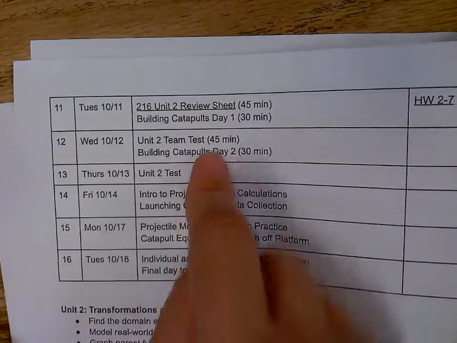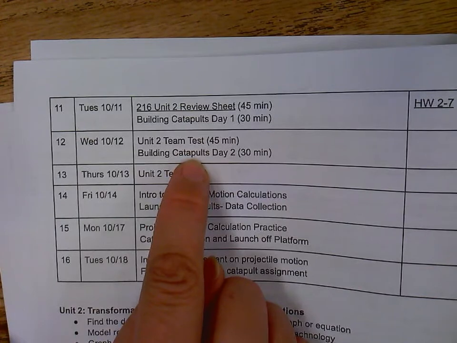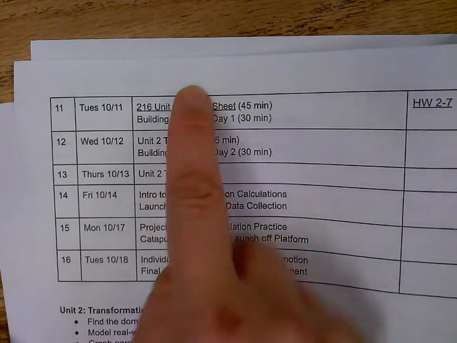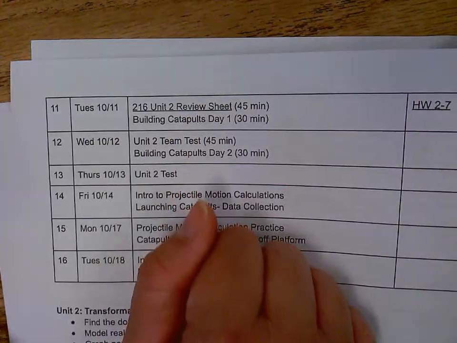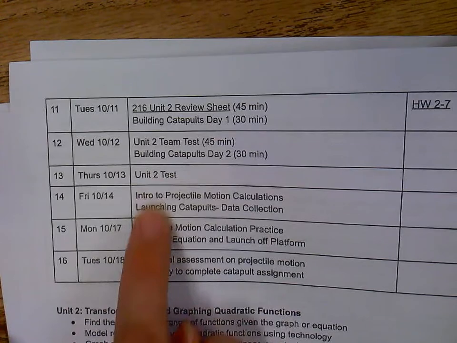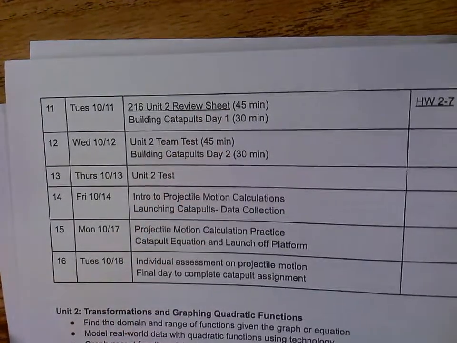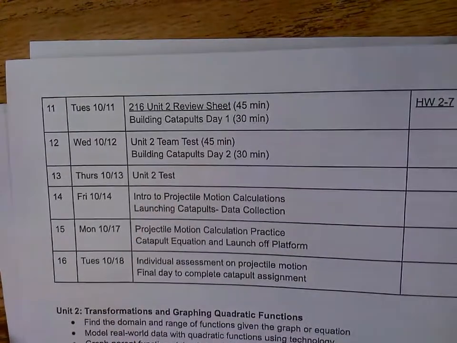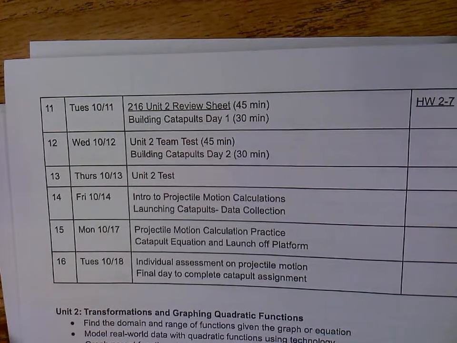And I kind of am splitting the review over a couple days because I know 4.5 days you're going to forget a lot. So we'll have kind of 2 partial days of review and 2 partial days of building catapults to launch ping pong balls. We'll take our unit test, and I may even bump our unit test to Friday, depending on how building catapults goes. And then we're going to be launching catapults and calculating equations. So the week we get back, we'll have those 2 days to review and also build catapults, because reviewing for 2 days straight would be kind of long and boring.